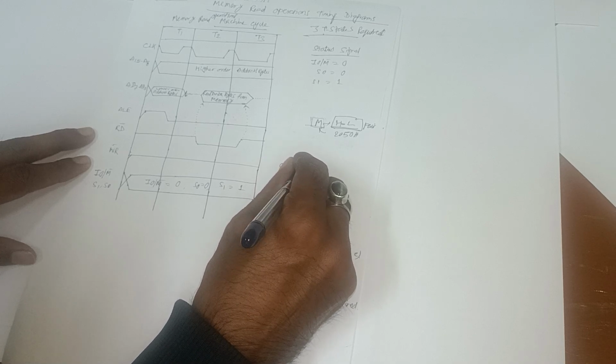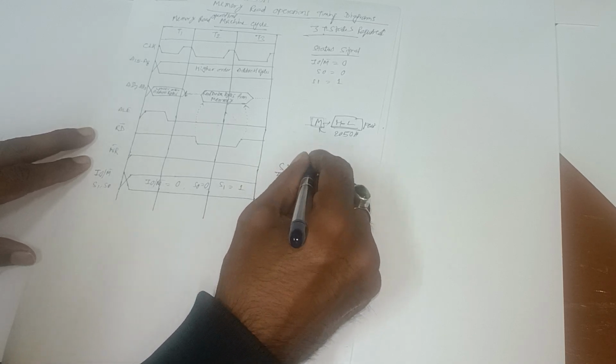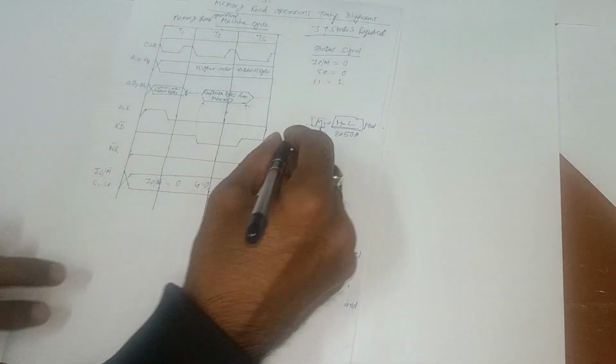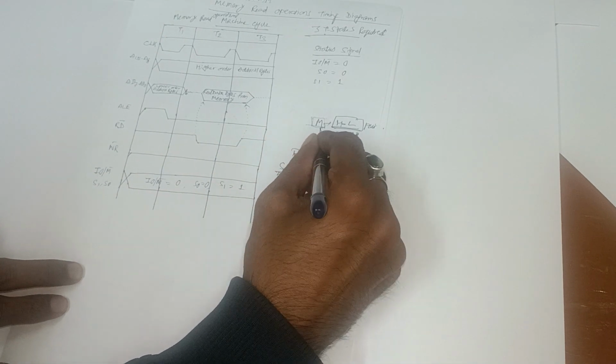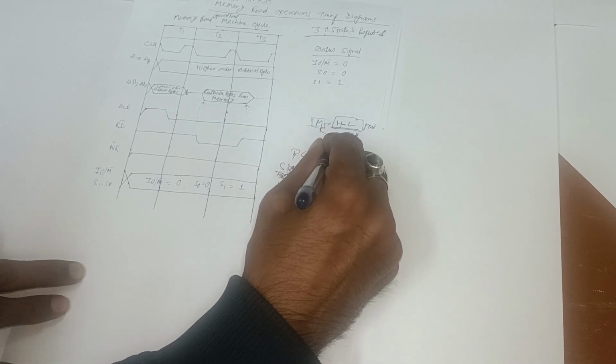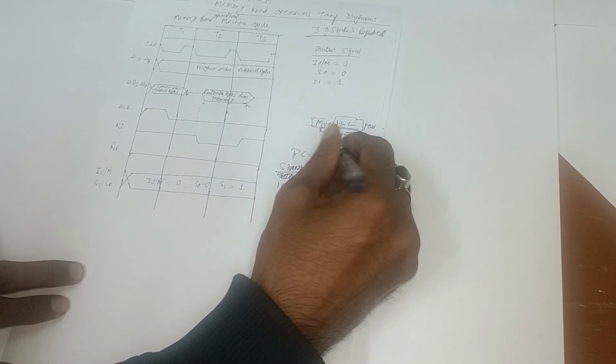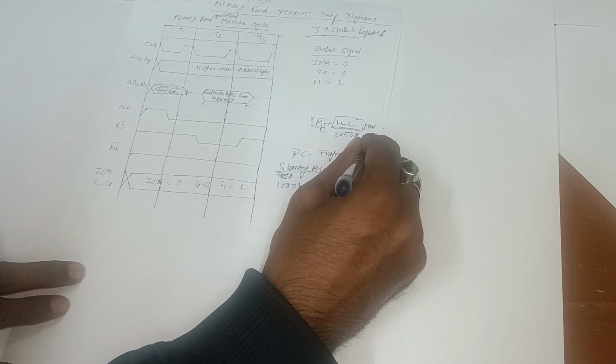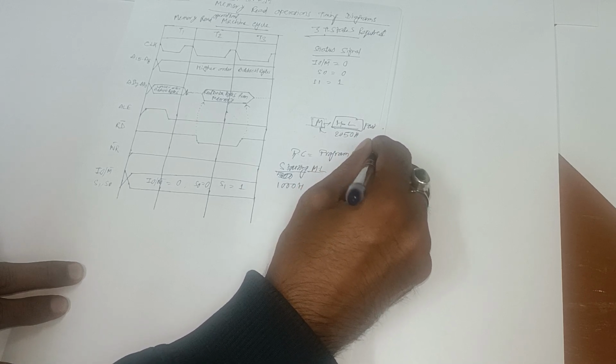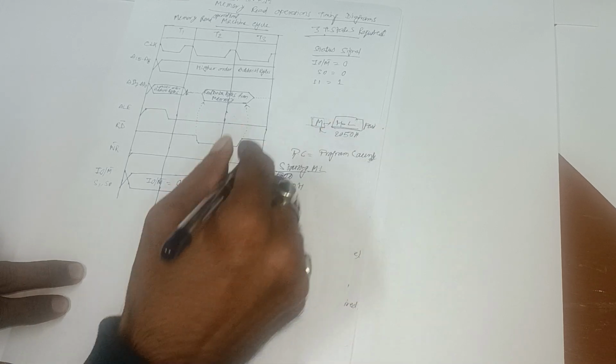You know how this works: we always have to give the starting memory location to the PC, the program counter. First we have to place the starting location in the program counter, and then it will start.